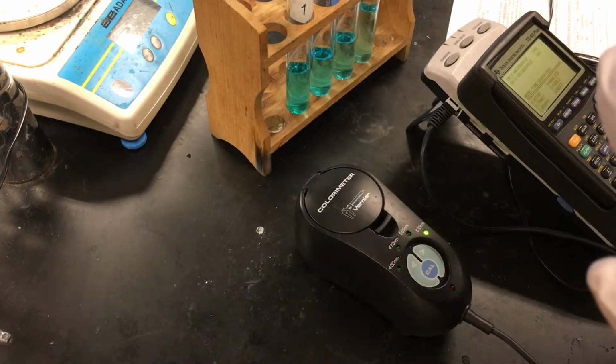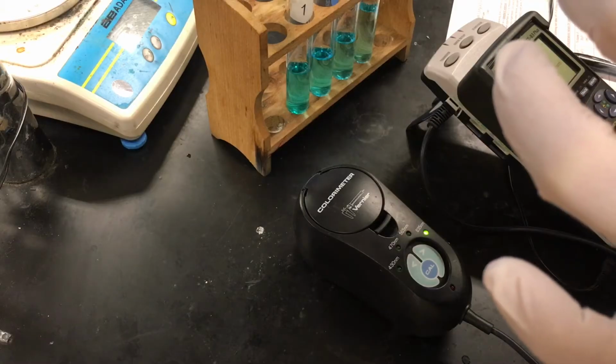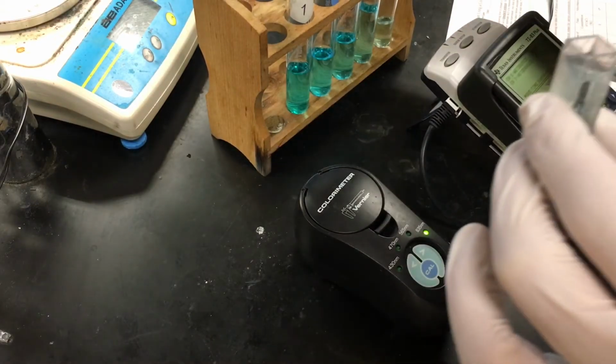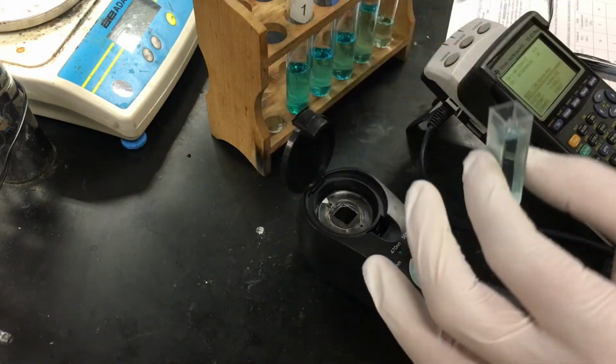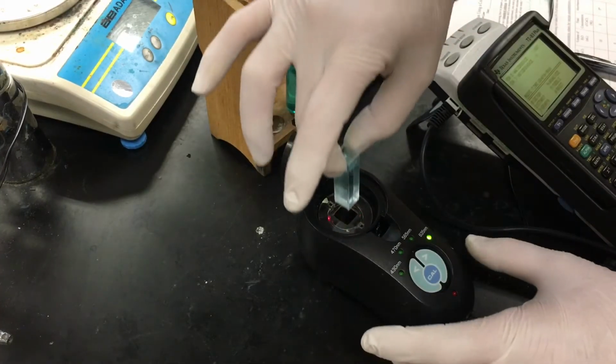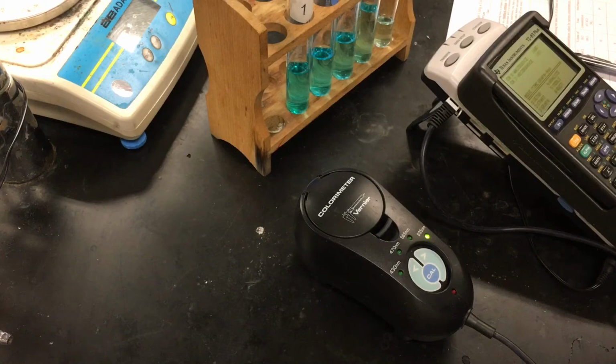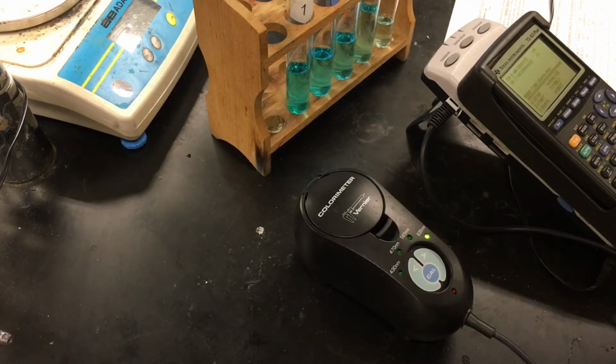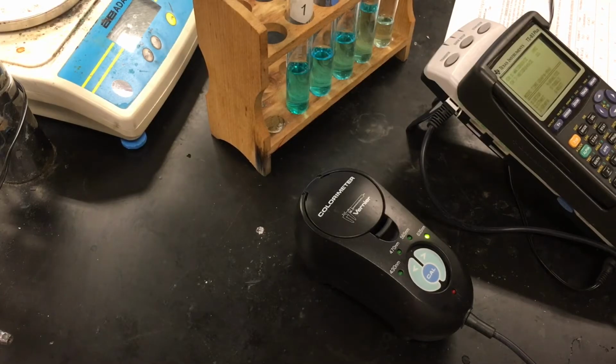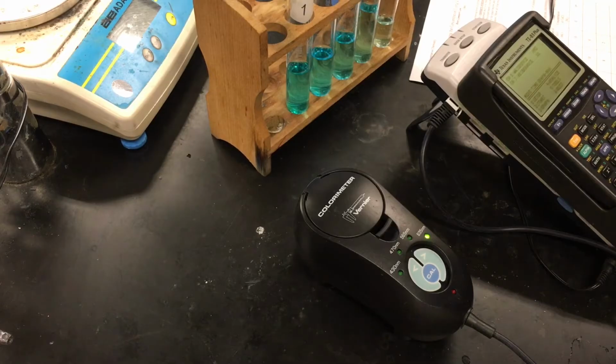And then we're going to measure the absorbance of that. So we're going to make sure that the clear sides of the cuvette are lined up with the path of the light. Close the lid and look at the absorbance value, 0.092. And so this is the absorbance for test tube number 5.